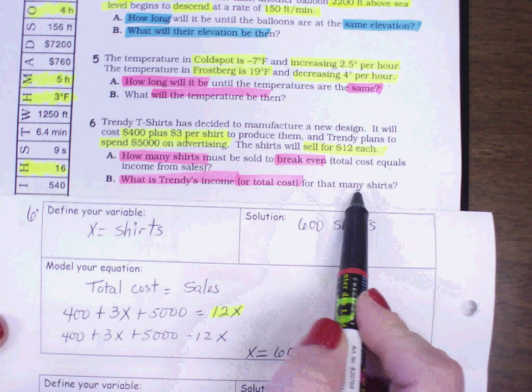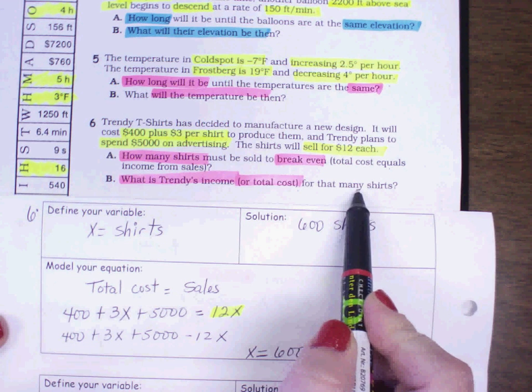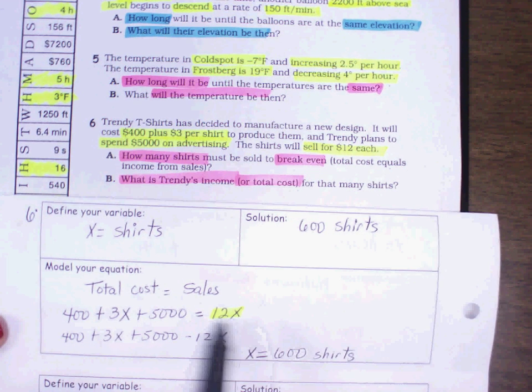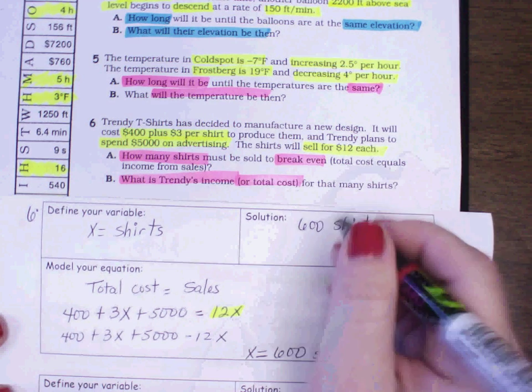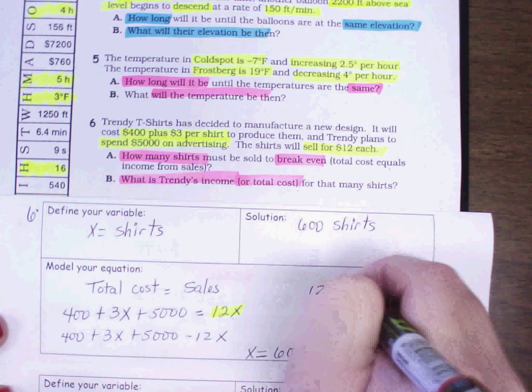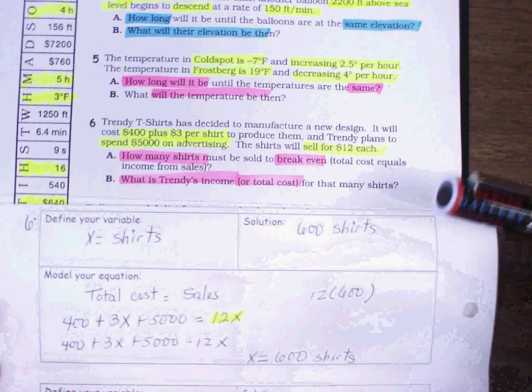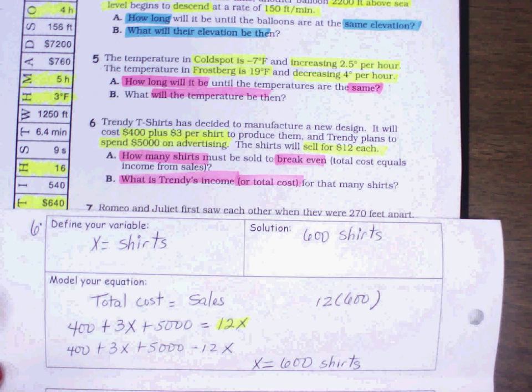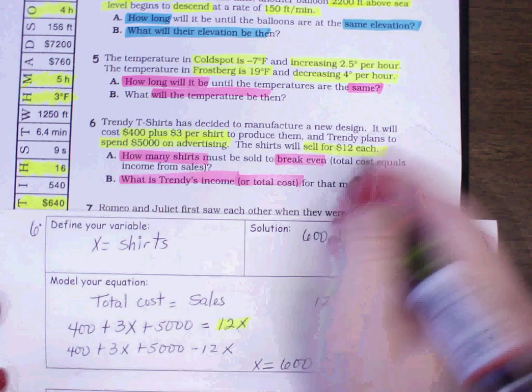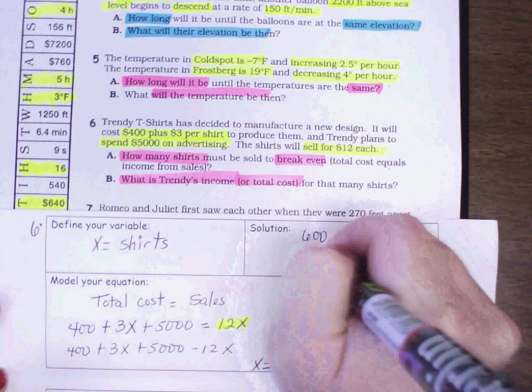Now I got to figure out what is the income for that many shirts. Don't you just go ahead and plug it in? So 12 times what? There you go. Get out of equation solver and do 12 times 600.